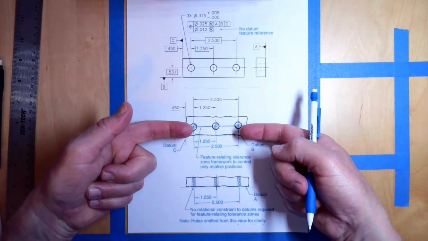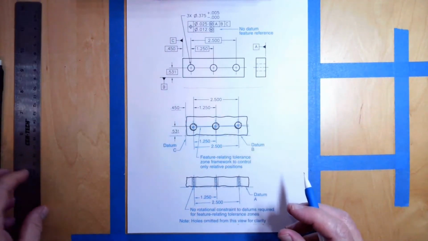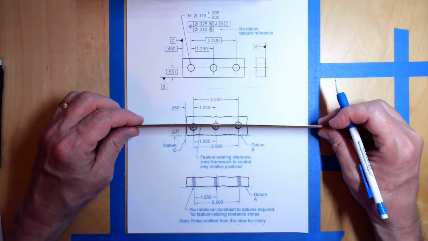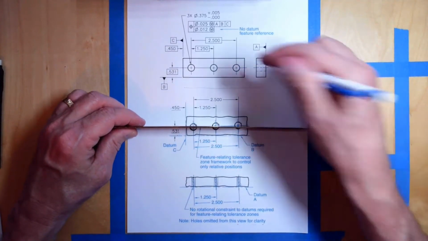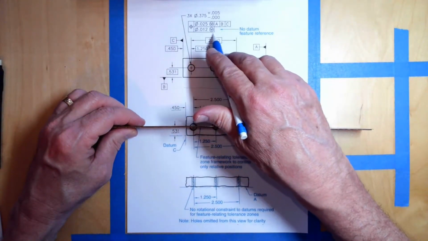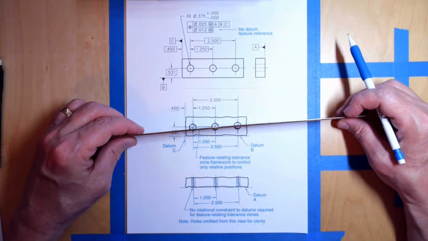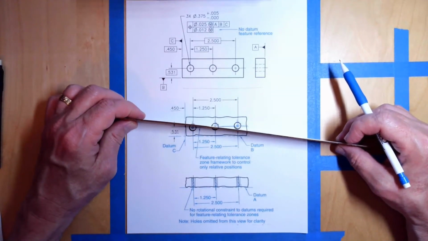okay, it can move. It can rotate like this. Here, you know what? Let me show you with this. Okay. So here it's right on 531. Okay. Now, the feature locating tolerance zones are free to move like this or like this, right?